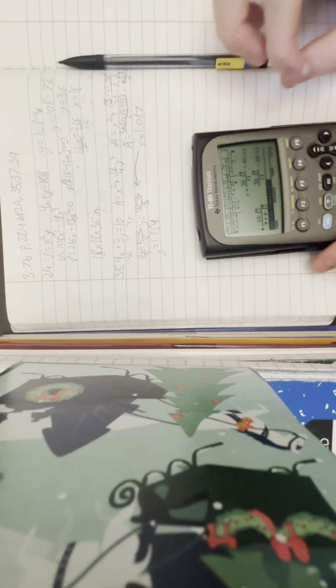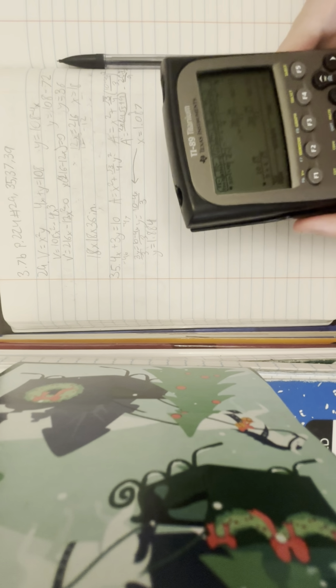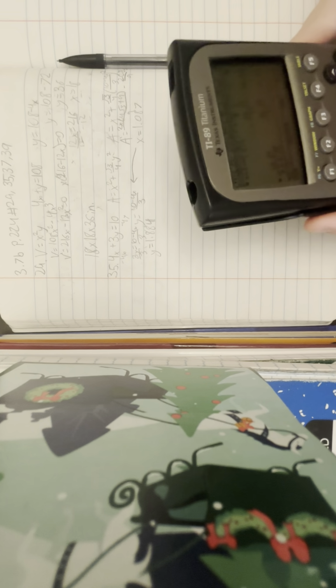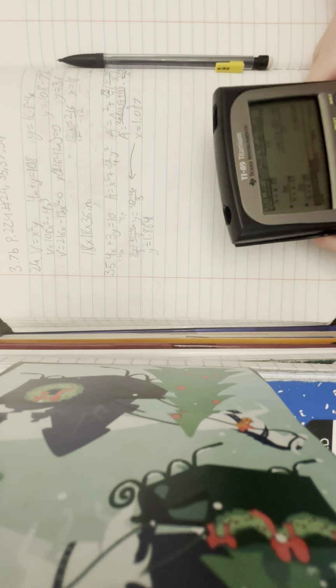I don't know about the triangle, though, so we'll see. 30 over 9 plus 4, that's not what I wanted, root 3. Remarkable, it's the same thing.